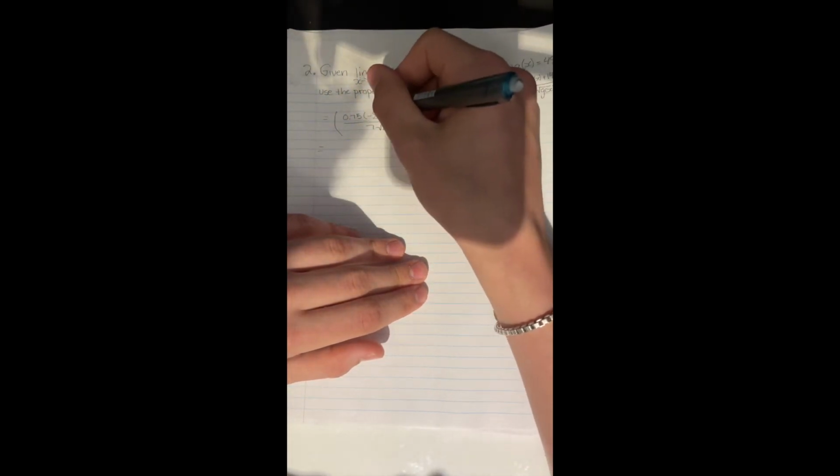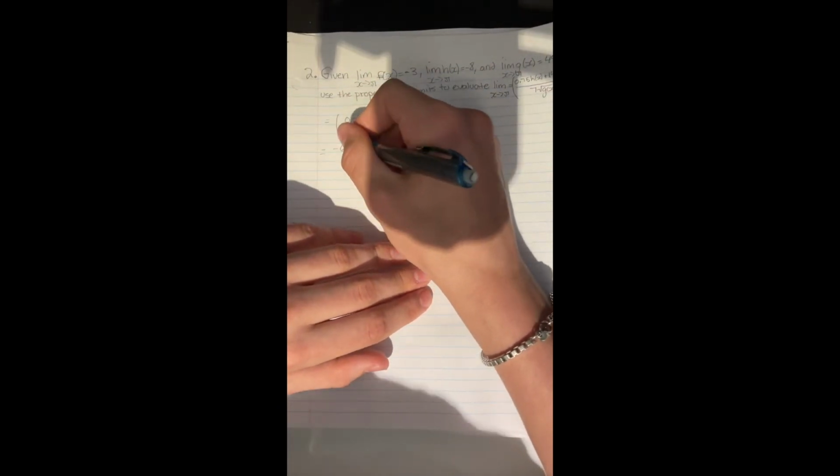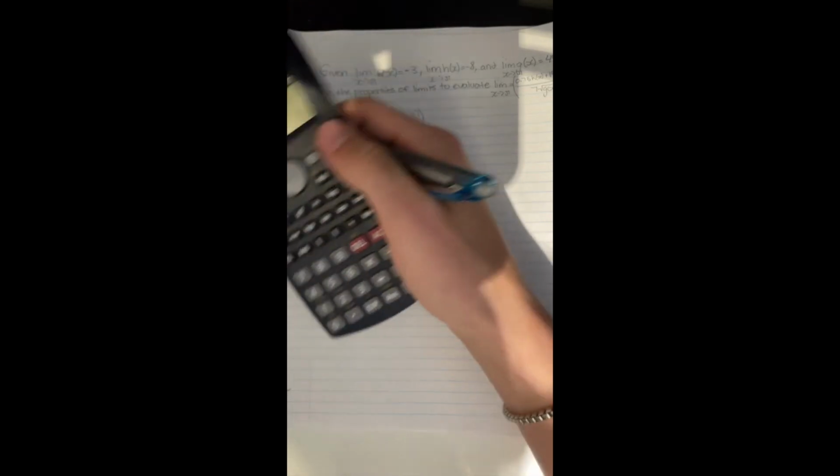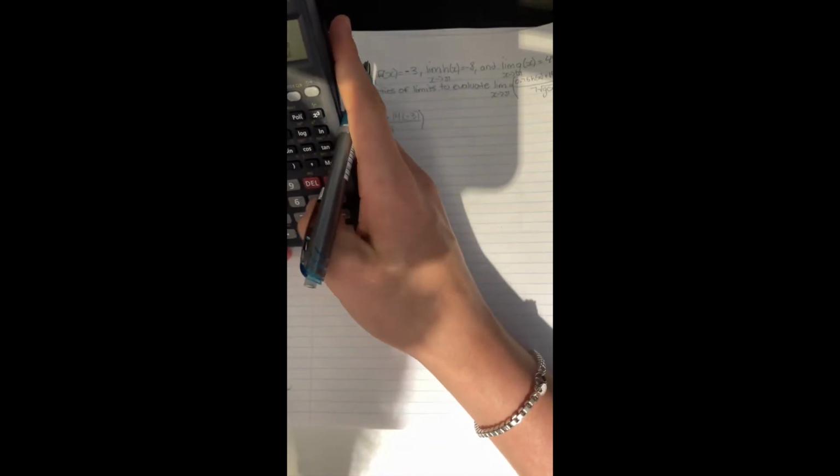So 0.75 times negative 8 would just be negative 6. And then 14 times negative 3, I'm just going to use my calculator. 14 times 3 equals 42.